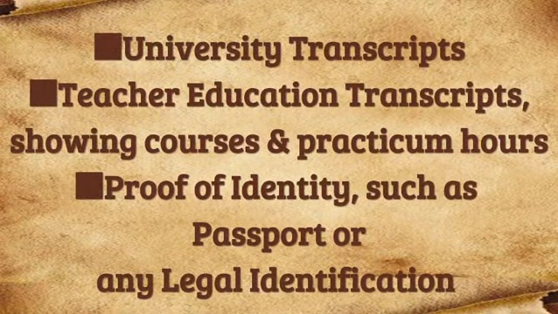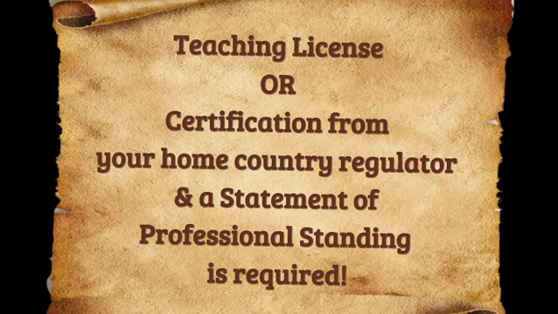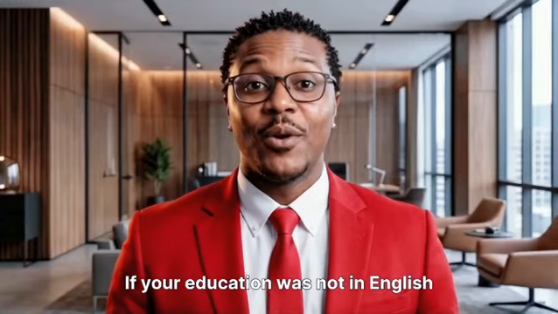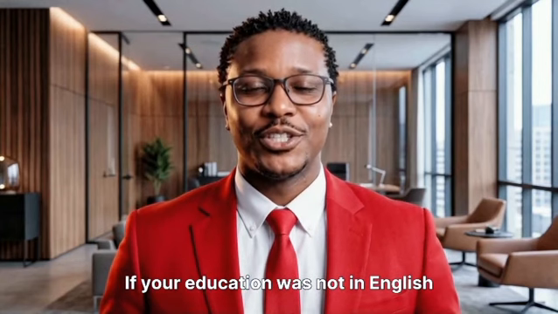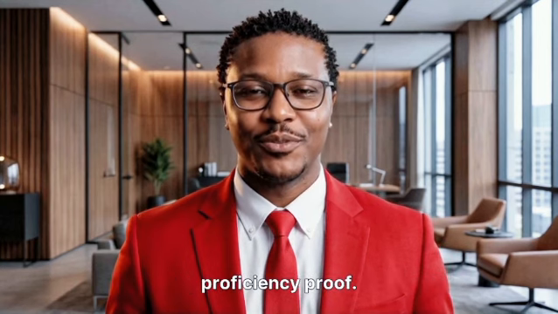Required documents include university transcripts, teacher education transcripts showing courses and practicum hours, and proof of identity, like a passport or legal identification. You also need a teaching license or certification from your home country regulator, and a statement of professional standing to confirm you are in good standing. If your education was not in English or French, you must also provide language proficiency proof.